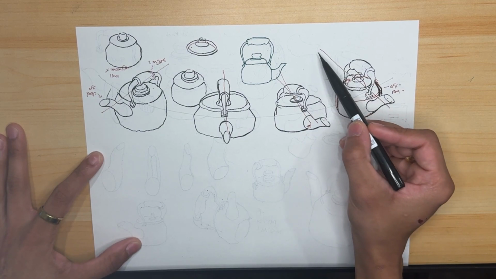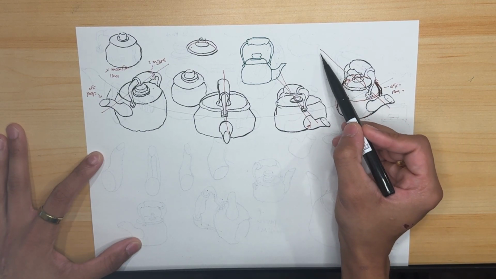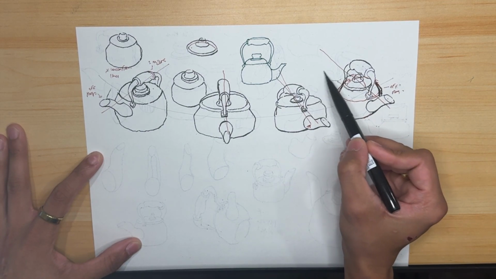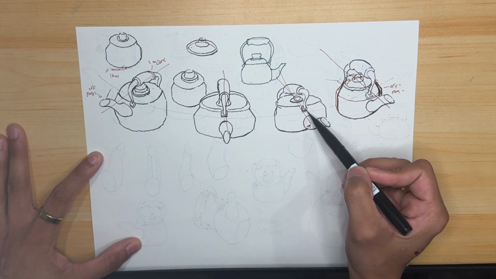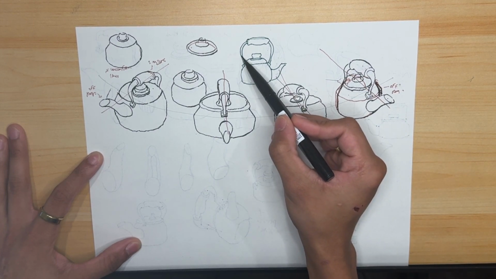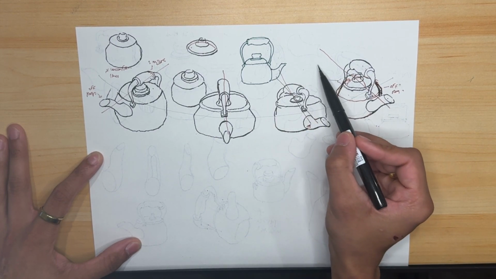The biggest thing is the perspective, obviously. Gotta keep the entire perspective in mind. So, let's just say that's the vanishing point. So I'm coming here.